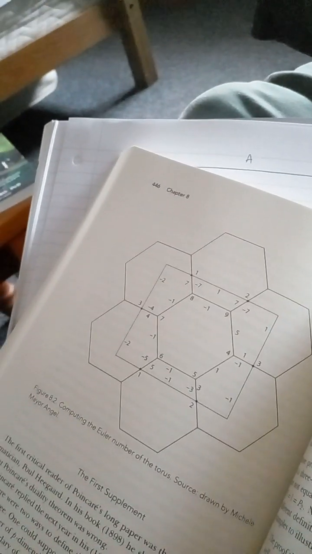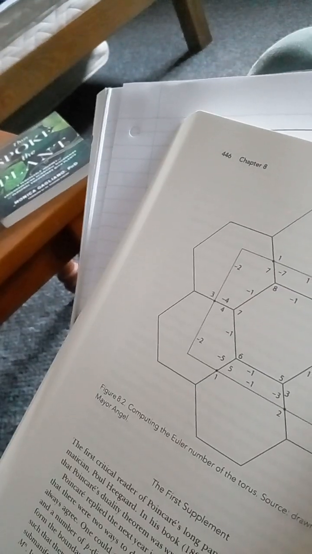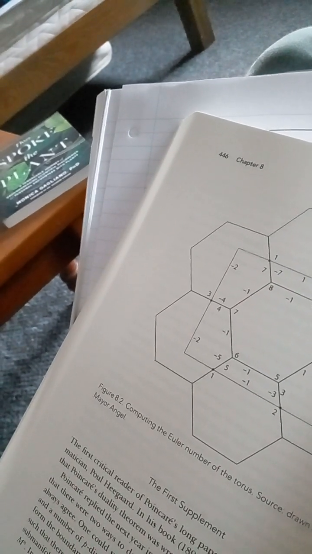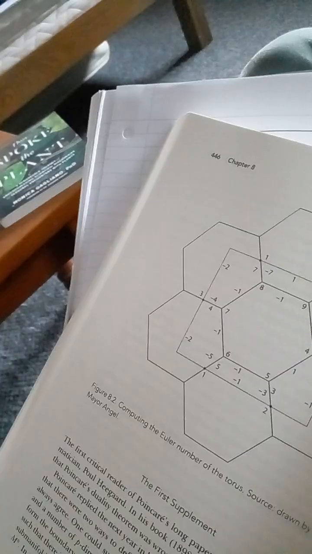Let's try and see what shows you where those come from. Computing the Euler number of a torus. It's hexagons.